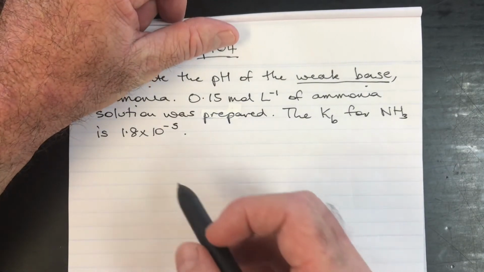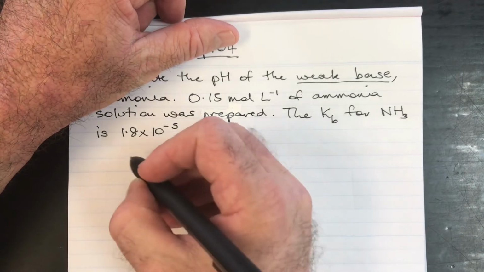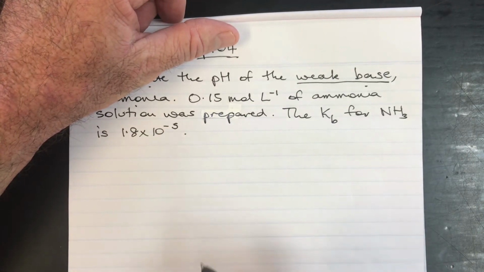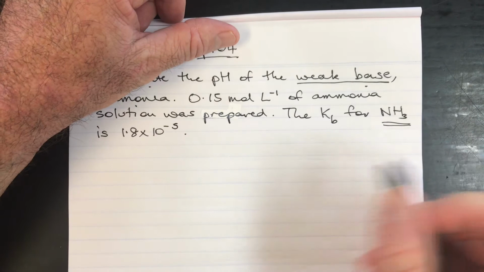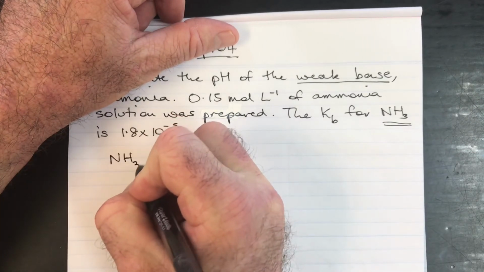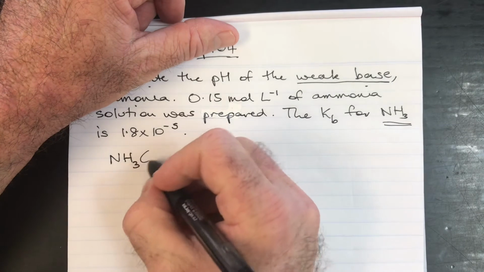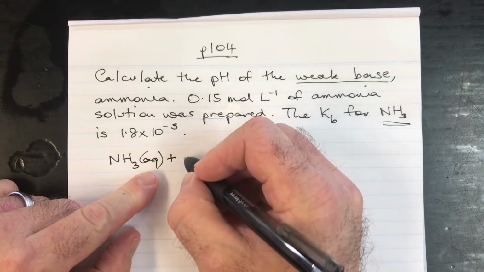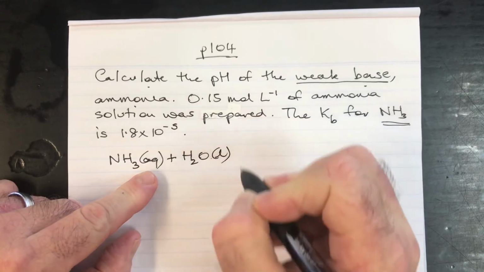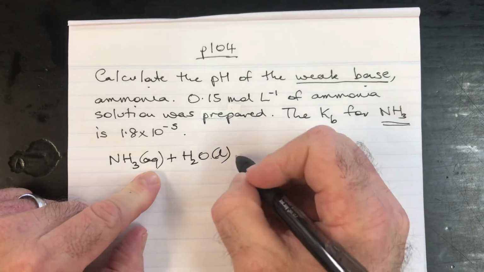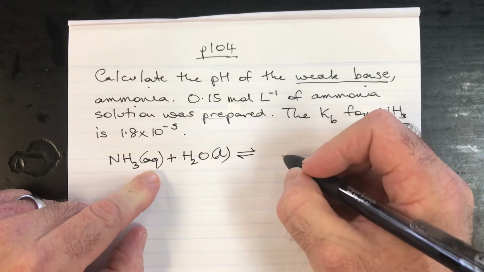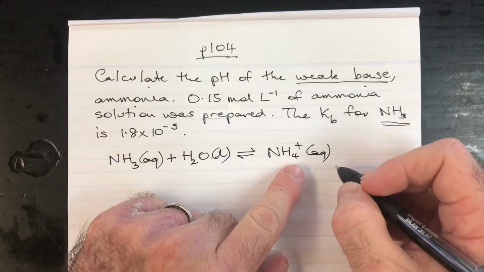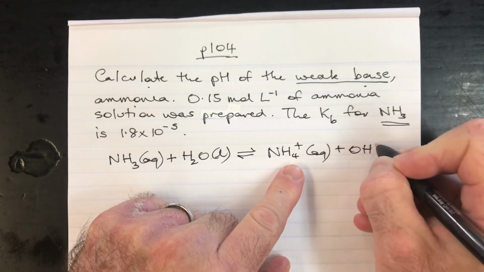Like always, we have to come up with an equilibrium equation. Don't expect that they will give you this equation in the exam. You might have to work it out yourself. The question here has already given us the formula for ammonia, which is NH3. We won't be lazy this time. We'll add the phase symbols in. It's added to liquid water, and that is in equilibrium with the ammonium ion, which is in solution, and the hydroxide ion.